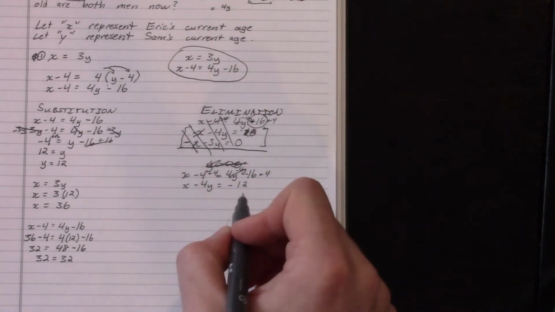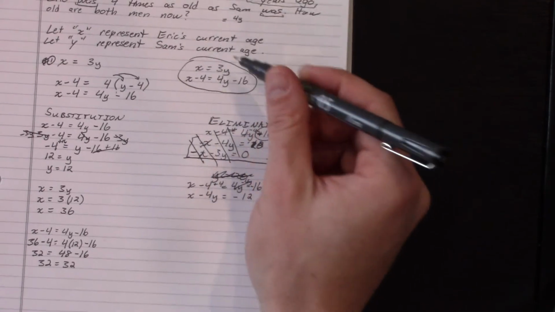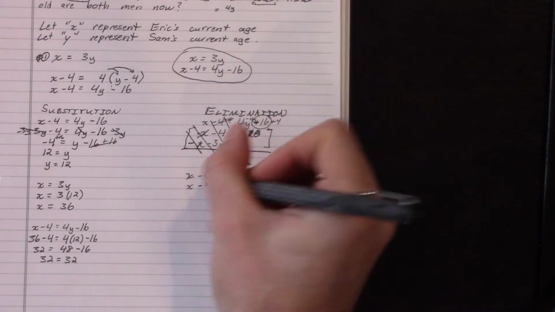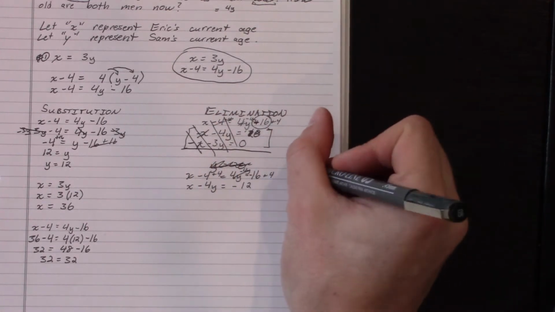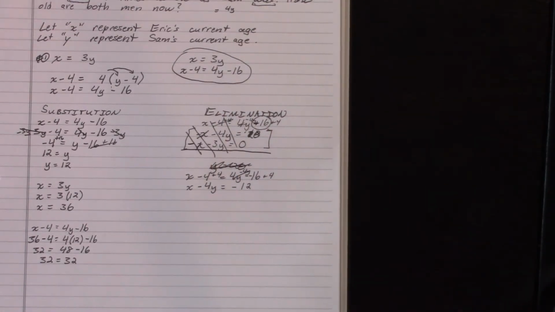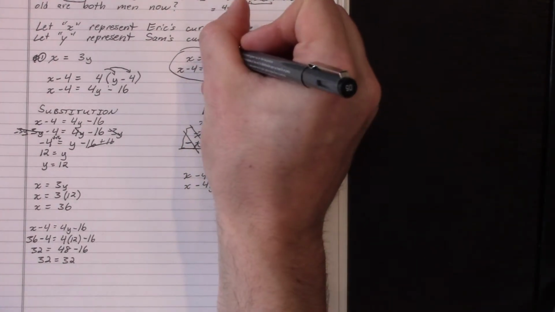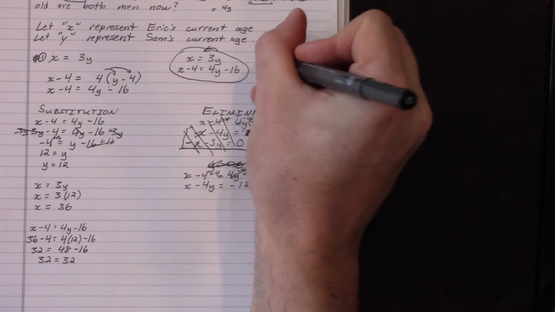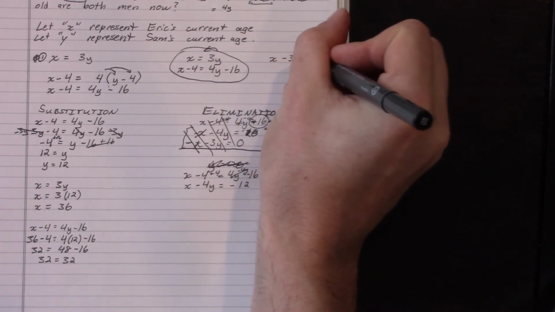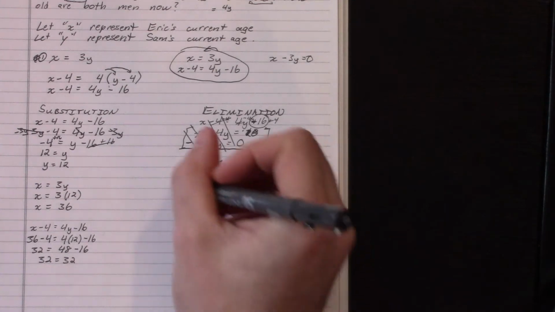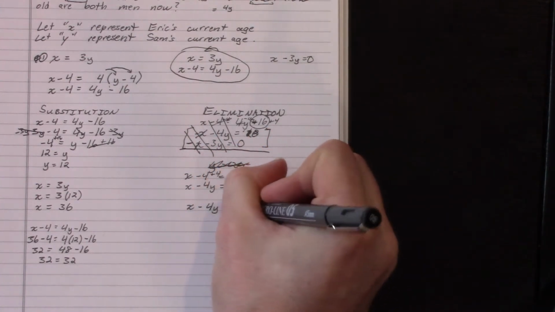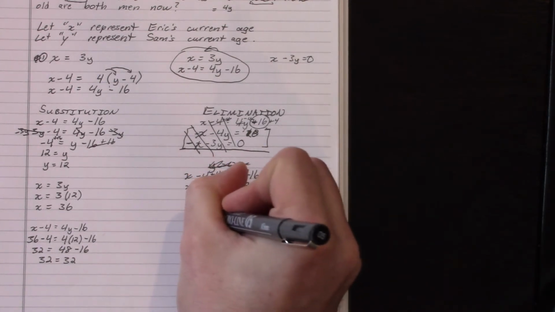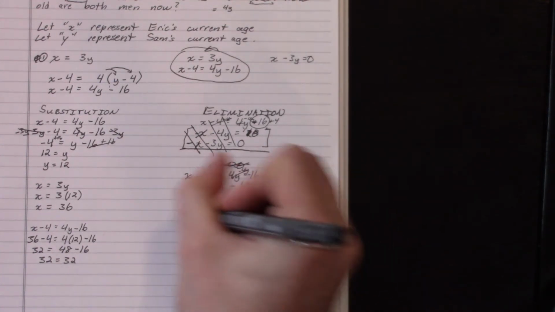So now I have this equation, and I have the one from up here originally, x equals 3y. Hopefully you guys can still see all this. So right up here, x equals 3y, I'm going to just bring that 3y over. So it'll be x minus 3y equals 0. So that's the equation I'm going to use down here. I'm going to use this one: x minus 4y equals negative 12, and x minus 3y equals 0.